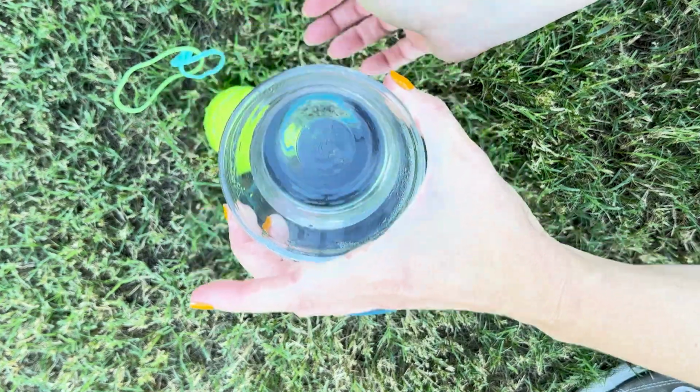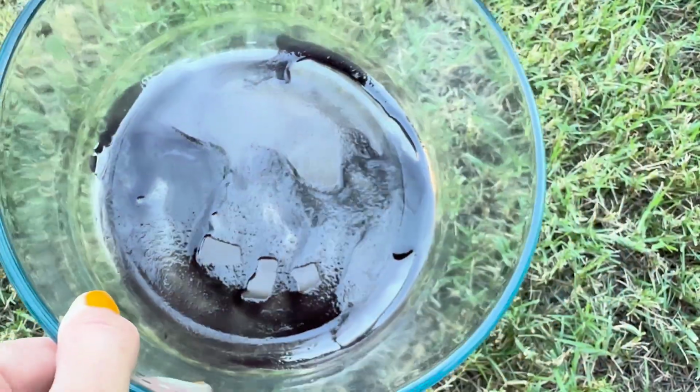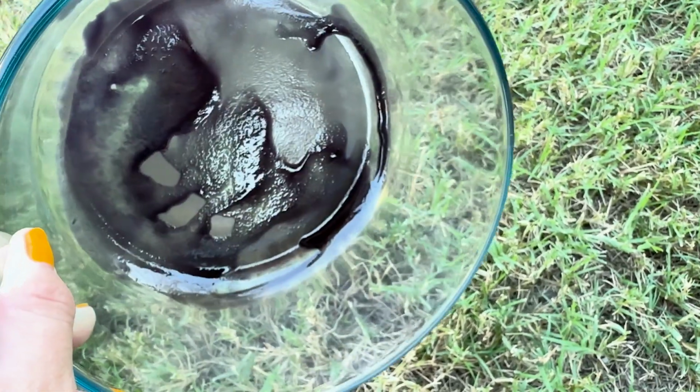Let's let this completely dry out. Now we have water and sports drink powder again. Kind of. So the next time you need to unmix a mixture, remember, it might be difficult, but not impossible.